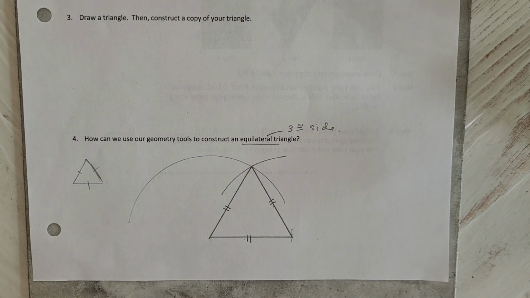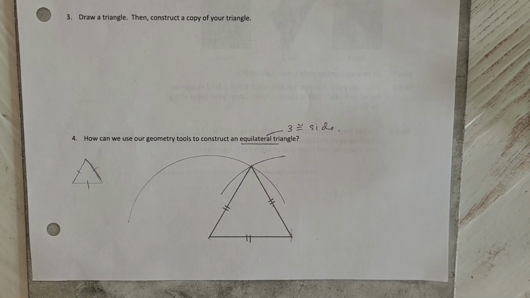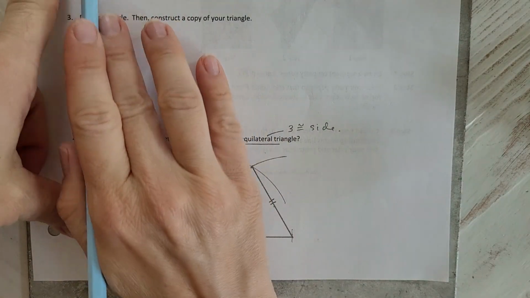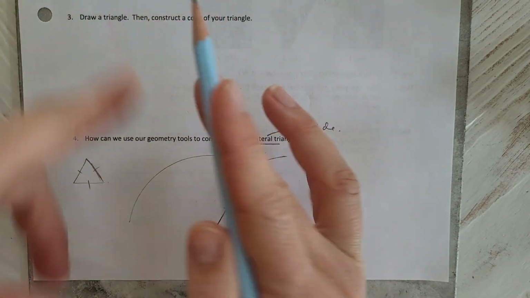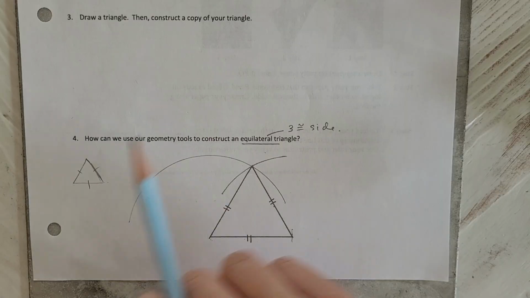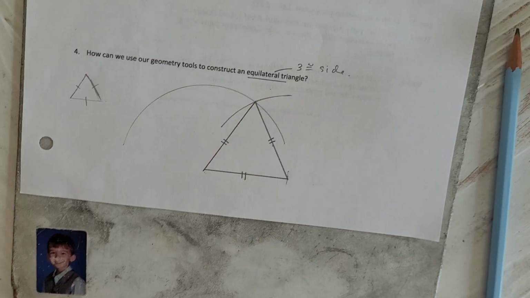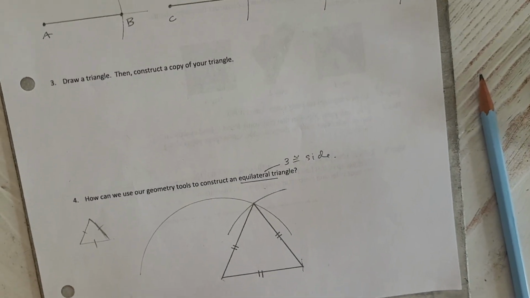That is copying segments. And copying segments is one of the foundational techniques of construction. And so we will be doing a lot of that. If you just need more practice, go ahead and grab a blank piece of paper and just do what we did here in number 2, draw a segment and copy it, draw a segment, maybe copy twice its length. And you'll be on your way to good practice.